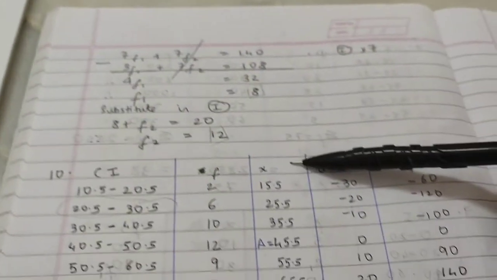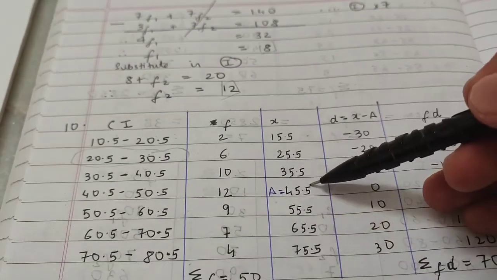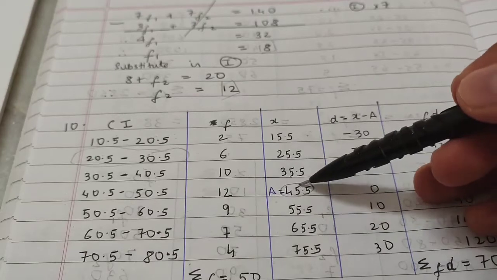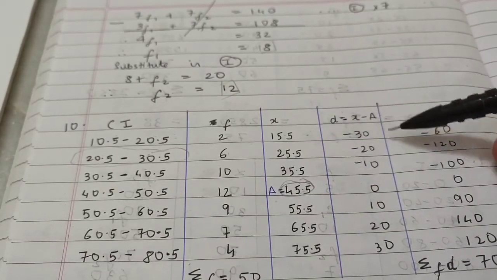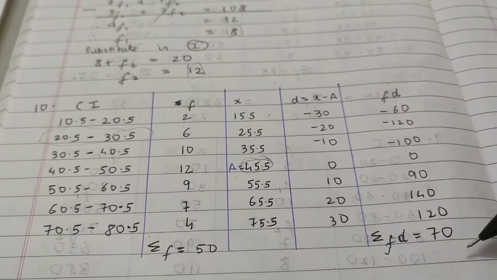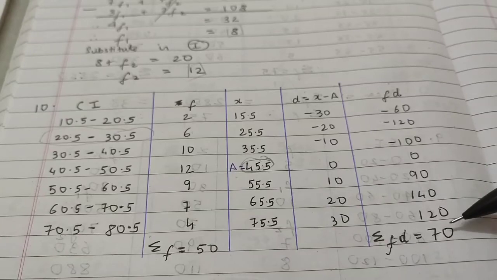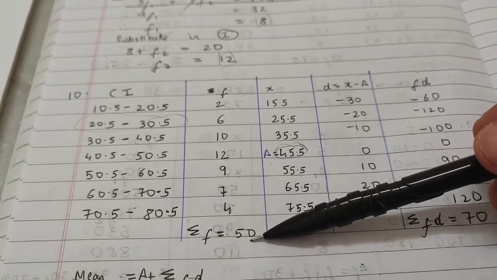So once you get the values of x, that is the class marks, get an assumed mean. The middle number is this one, assumed mean. Then find the deviation, x minus a, and then do f into d, product of fd, and then add all the values. It's 70 because there are negative numbers here. And the summation of f is 50.